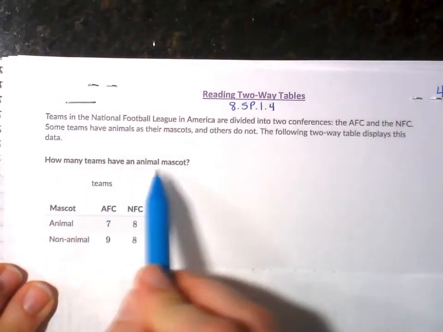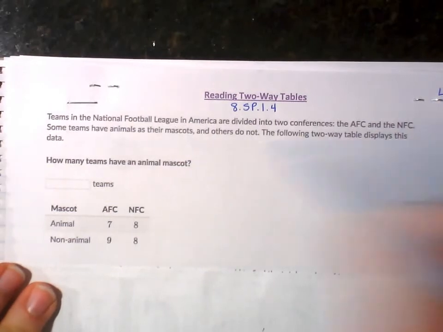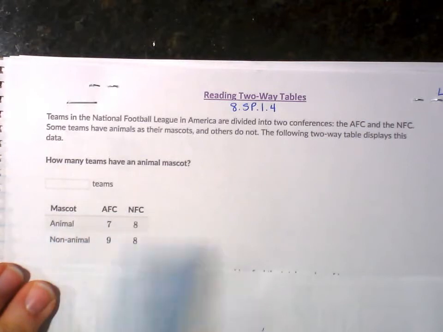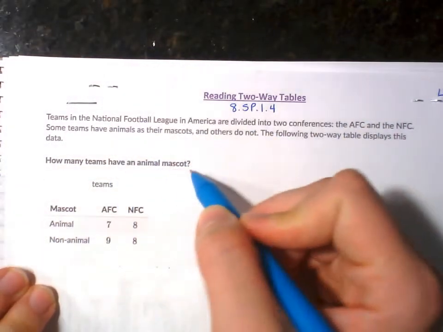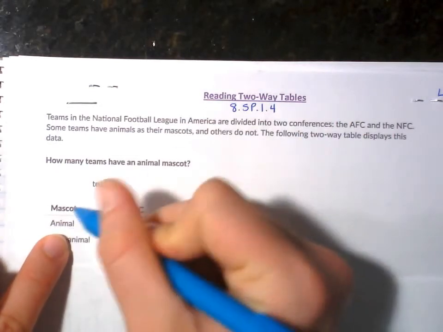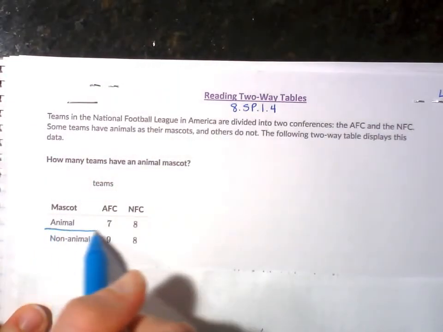How many teams have an animal mascot? So two-way tables, you can read them vertically, down, or you can read them horizontally, sideways. How many teams have an animal mascot? Mascot, animal, non-animal. So we're looking at the ones that have an animal.